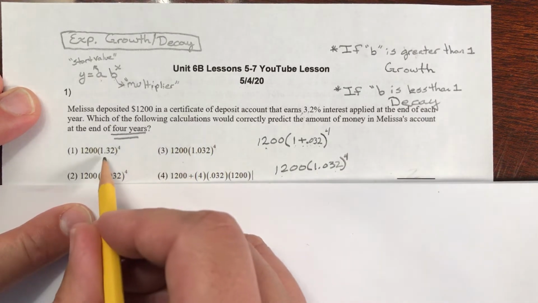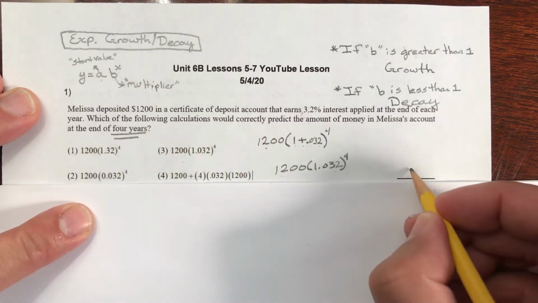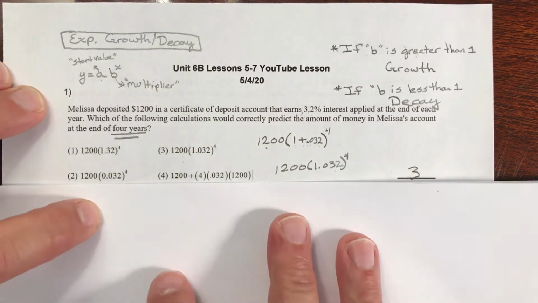So that one was a little tricky. If you go too fast, you could put it wrong. So we're going with choice 3.